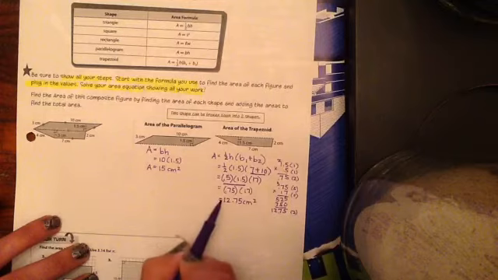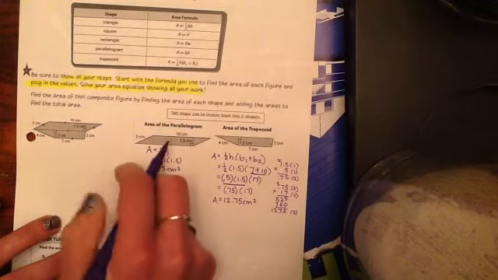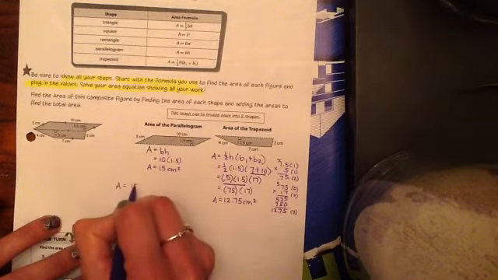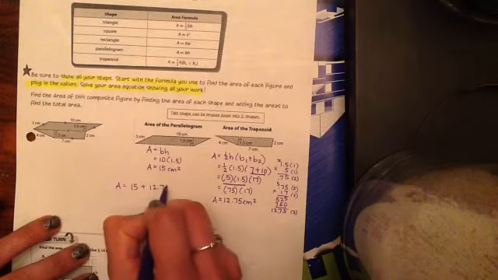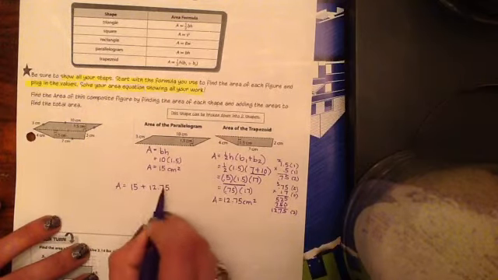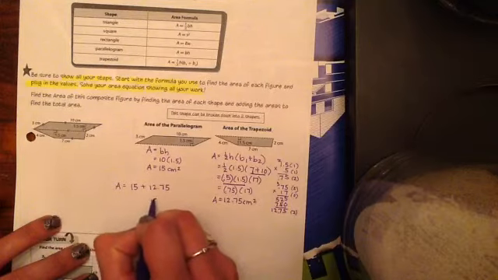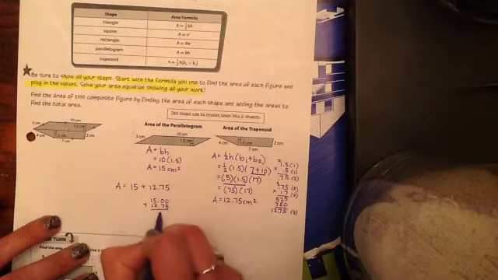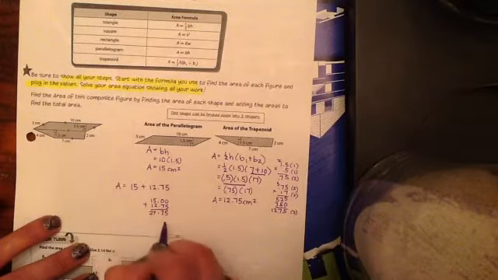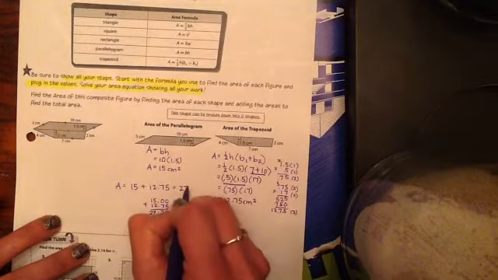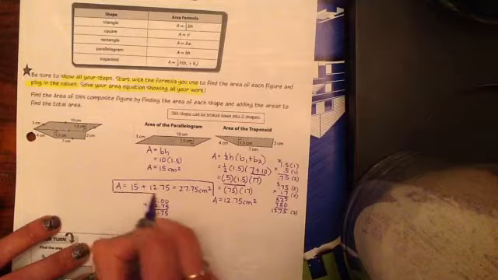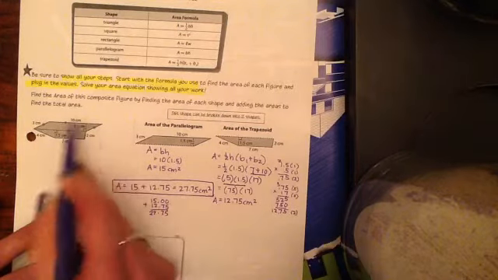Now that I have the area of my trapezoid and the area of my parallelogram, the last thing to do is add them up. I'm going to go ahead and write an equation for that. That's going to be 15 plus 12.75. Remember, when you're adding decimals, don't forget to line them up. The decimal would be at the back of the 15, and we're adding that to 12.75, which ends up being 27.75, 27 and 75 hundredths centimeters, and our answer's always in units squared. So that's our final answer for our first composite figure over here.